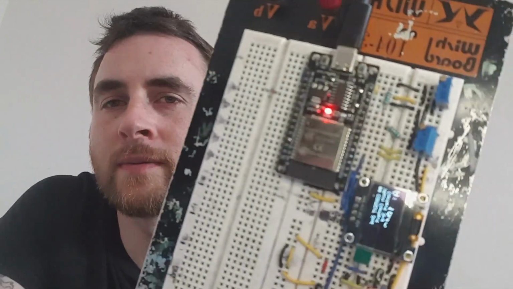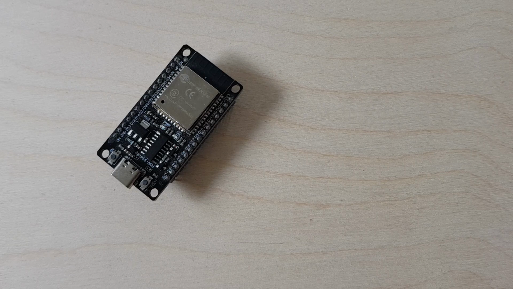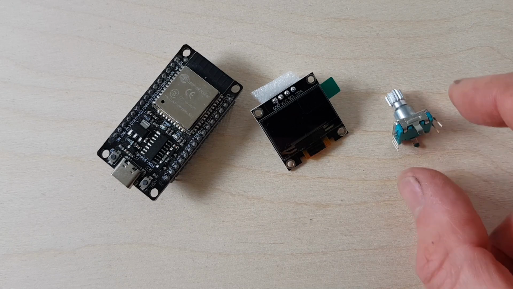Hi, I'm going to outline a simple framework for putting together simple user interfaces. These are the components I'll be using: one development board, one LCD display on the I2C bus, and one rotary encoder switch. First, I'm going to outline in pseudocode what I plan to do.